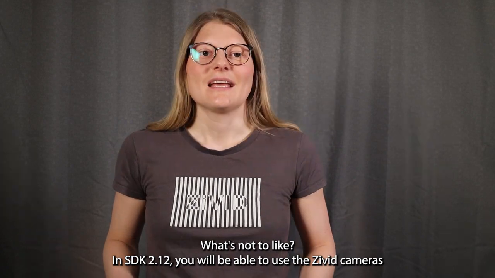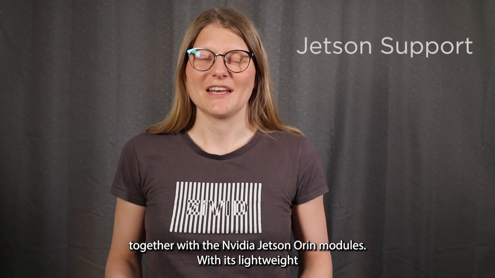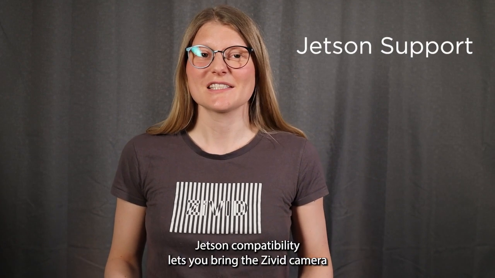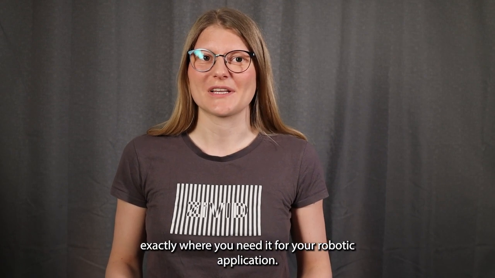What's not to like? In SDK 2.12, you will be able to use the Zivid cameras together with the NVIDIA Jetson Orin modules. With its lightweight and portable format, Jetson compatibility lets you bring the Zivid camera exactly where you need it for your robotic application.